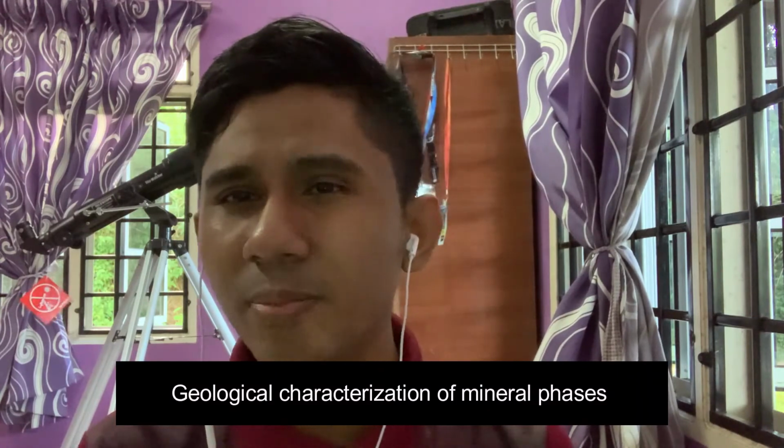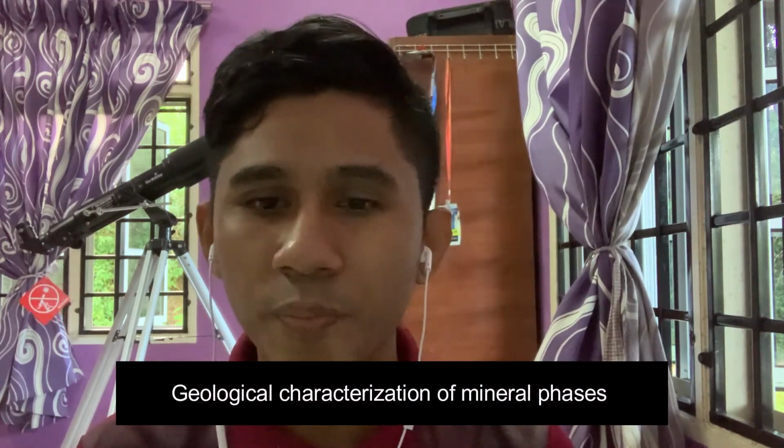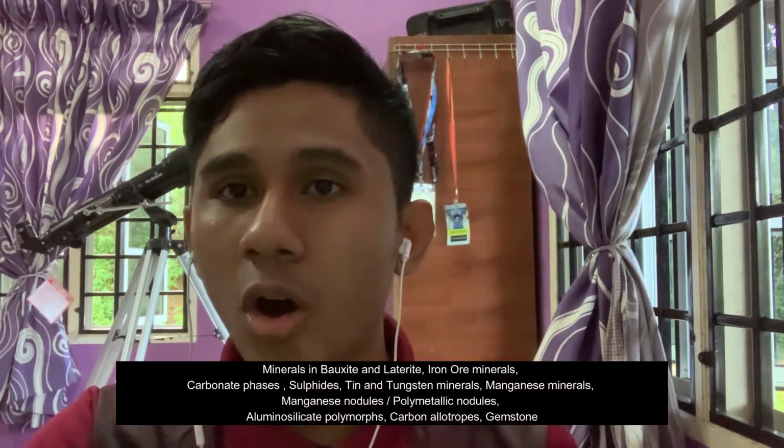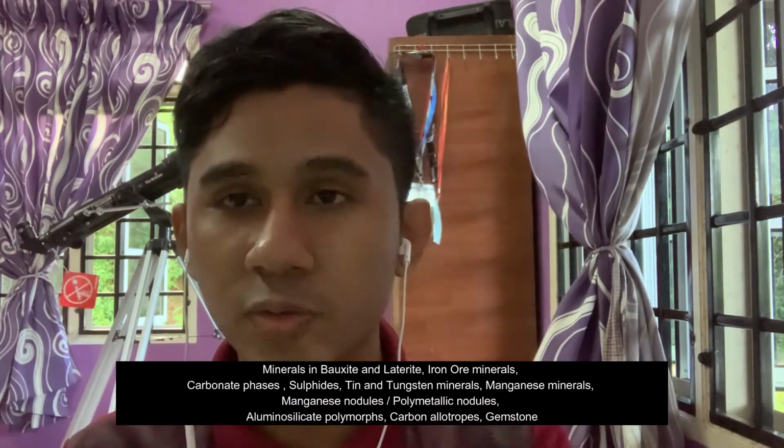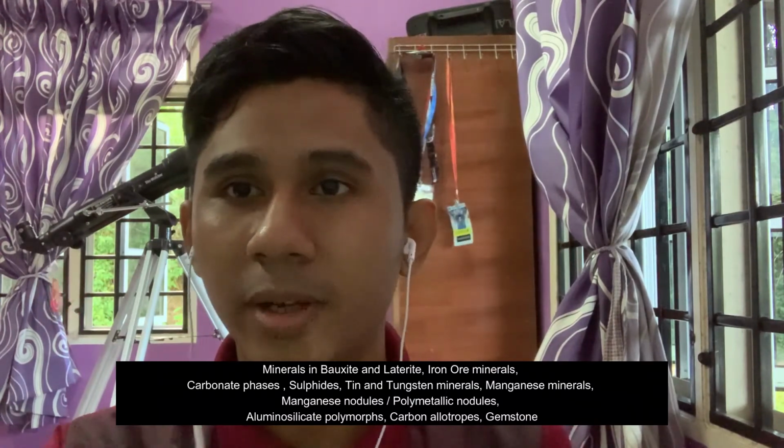Now, we will talk about the application of laser Raman in industry. Usually, laser Raman is used in geological characterization of mineral phases that cannot easily be identified under the microscope. So there are a few minerals that can be successfully identified using the Laser Raman spectrometer or spectroscopy. For example, the minerals in bauxite and laterite, or iron ore minerals, carbonate phases, manganese minerals, and there are many more that can be characterized using the Laser Raman.